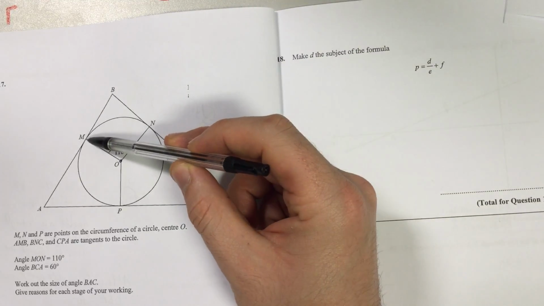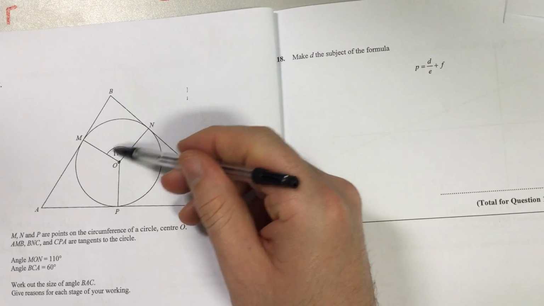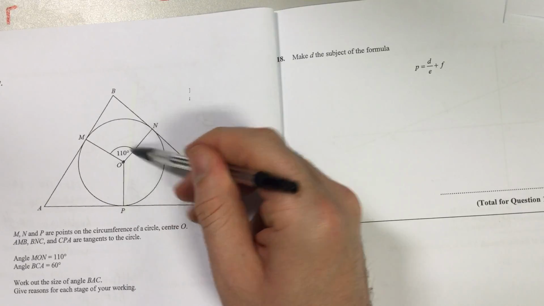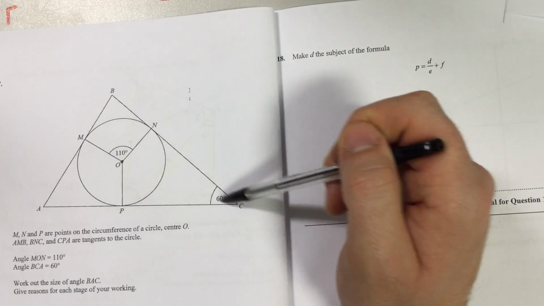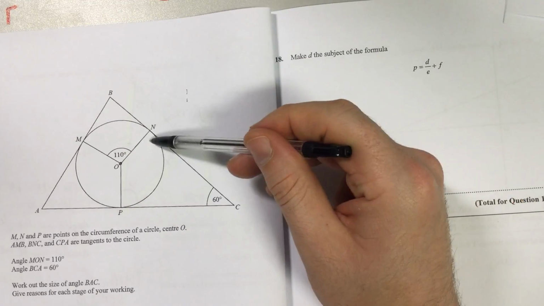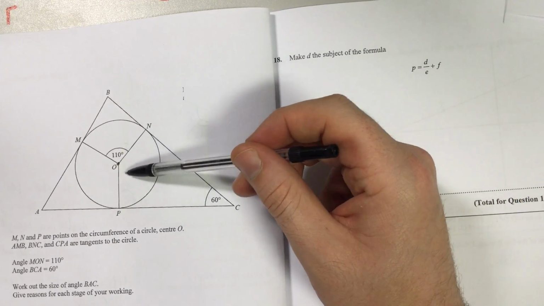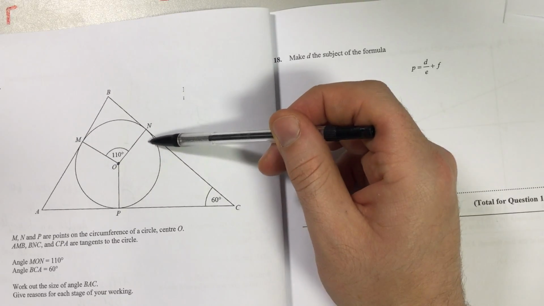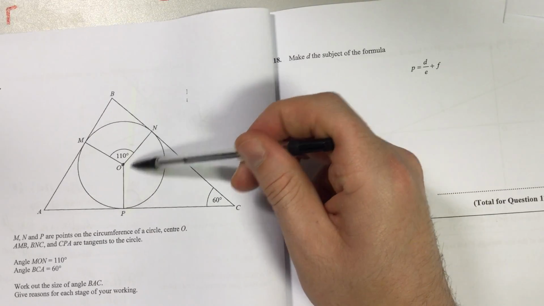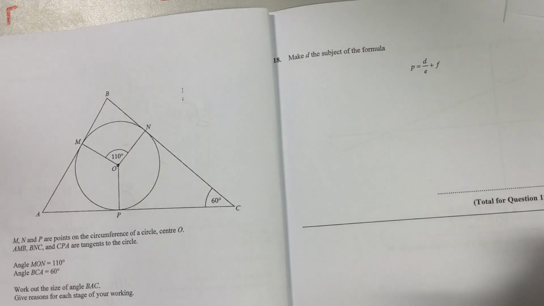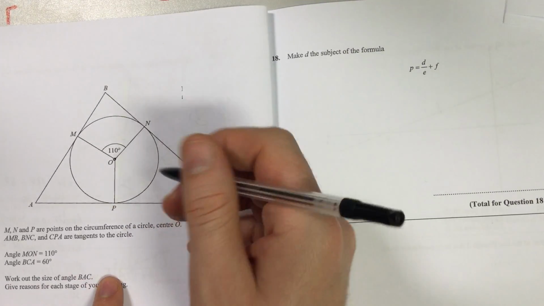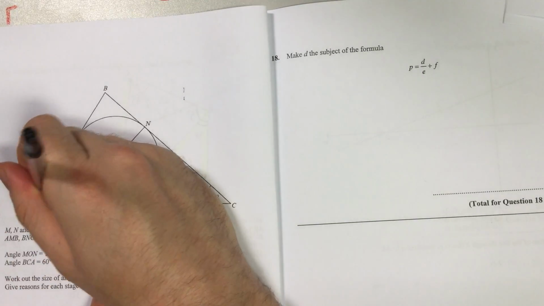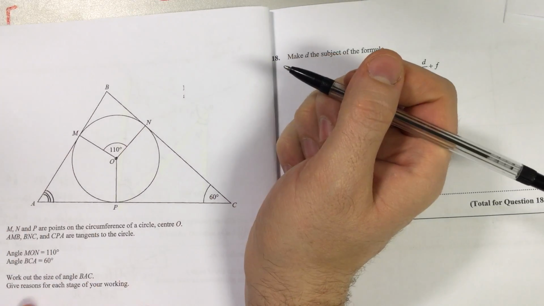MON is 110, so that's 110. We've got angles around a point, so that we could do something with 360 there. I've also got this kite shape here, which is a four-sided shape, and that means that if I've got these two angles, which I think are 90, I can find this out. Okay, so there's loads of different ways, there's loads of things to include here. So work out BAC. So BAC is what I'm after in the end, that angle there.